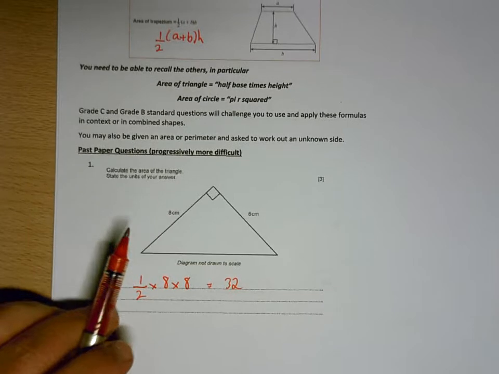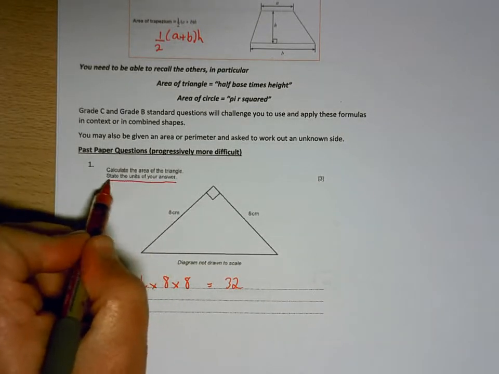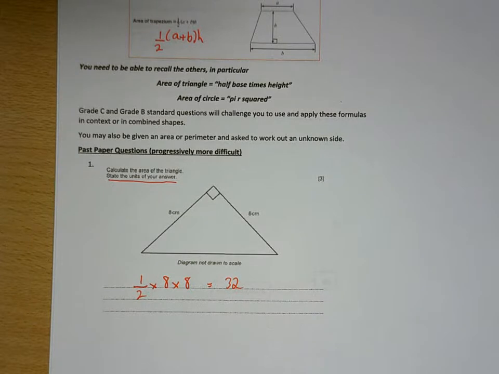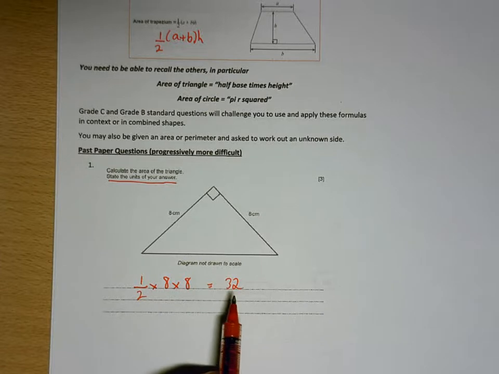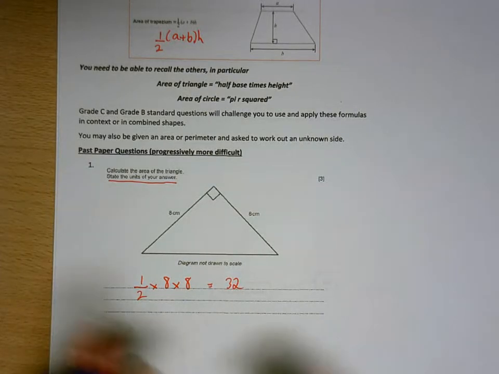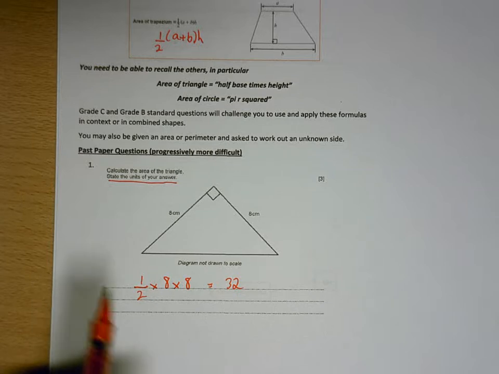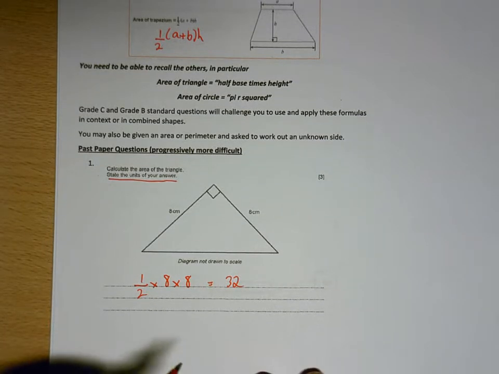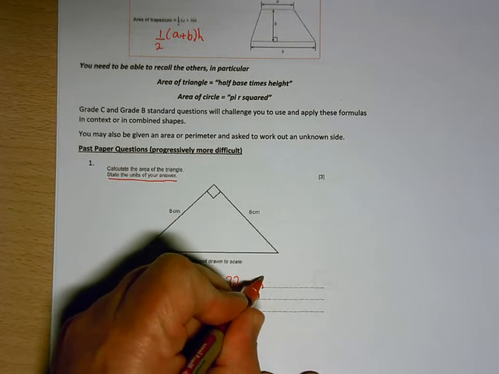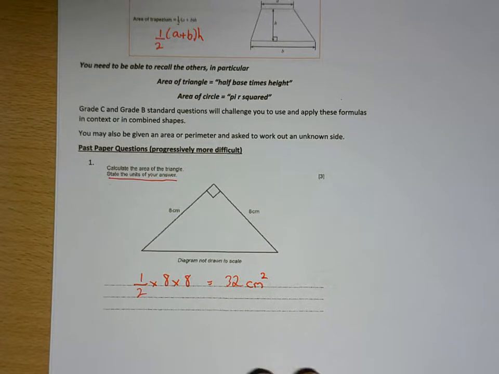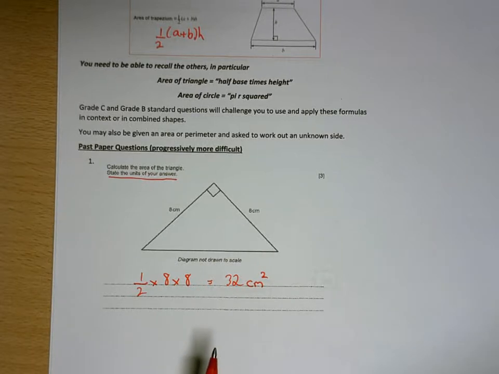Now because this question is explicitly telling you you must give the units of your answer, even though you've done all the maths, leaving it like that would only get you 2 out of 3 marks. In order to get the final mark, you need to state the units. You should know that length is always centimeters or meters or kilometers. Area is always to the power 2. It's squared because you're multiplying a length by a length. Volume would be cubed because you're multiplying a length by a length by a length. So to get those 3 marks, you need to include that centimeters squared.